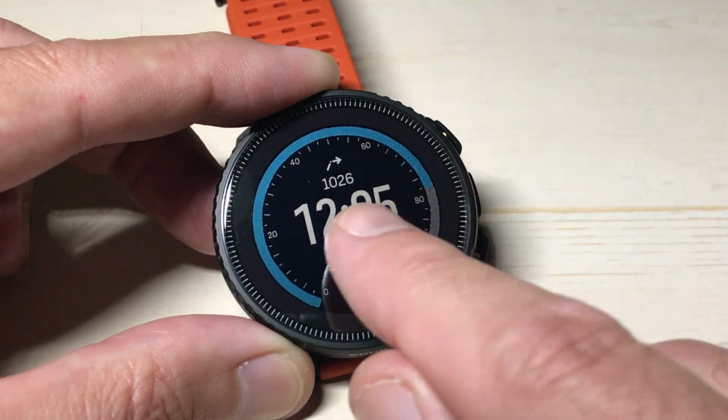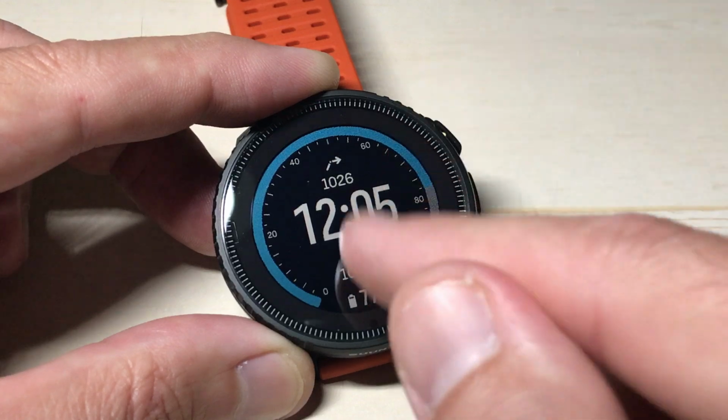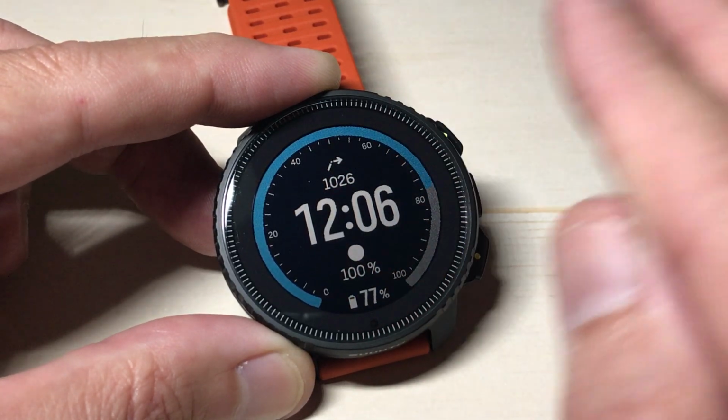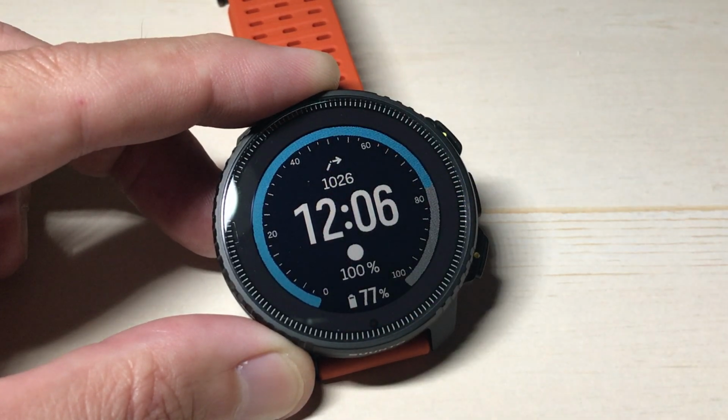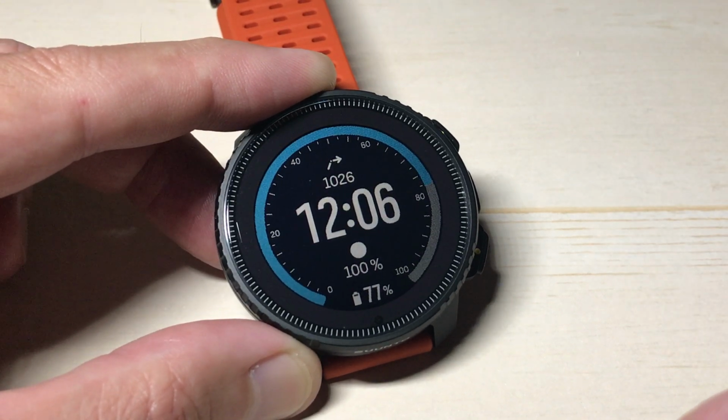My barometric pressure is 1,026 hectopascals. And then you can see that it looks like my barometric pressure is kind of stabilized. It was getting better for a while there. So that's what we're looking at. Now, what if you want to see some more information besides that? How would we do it?